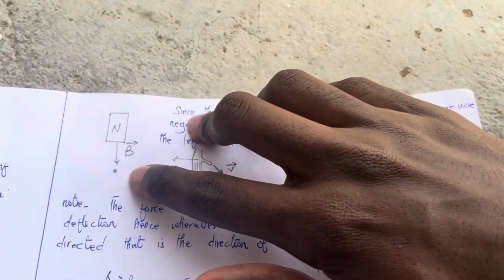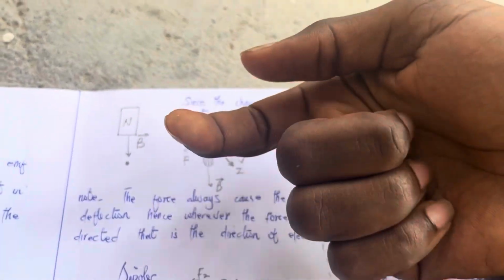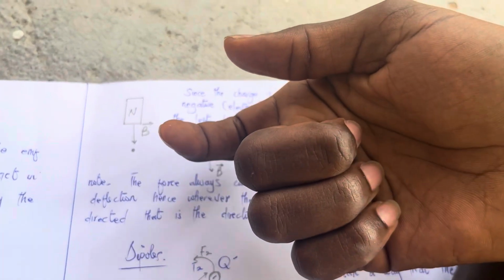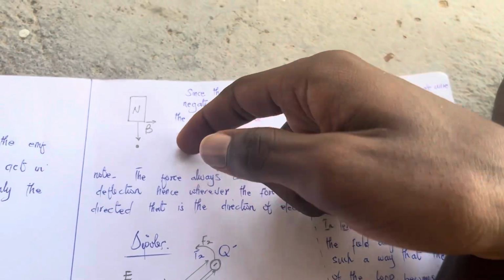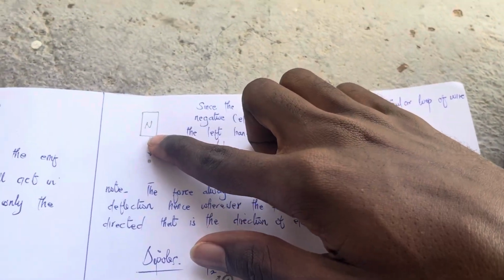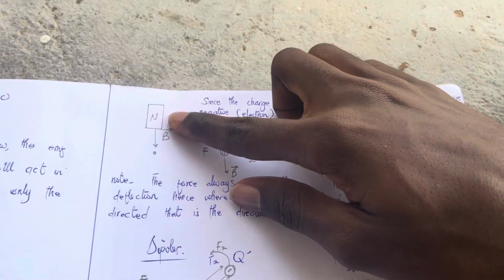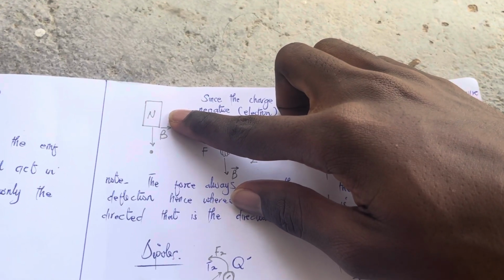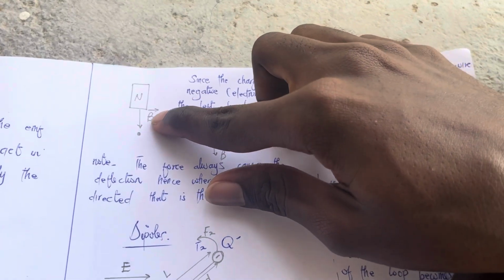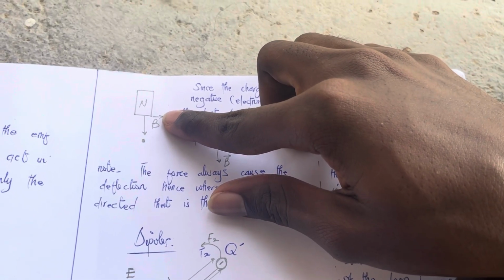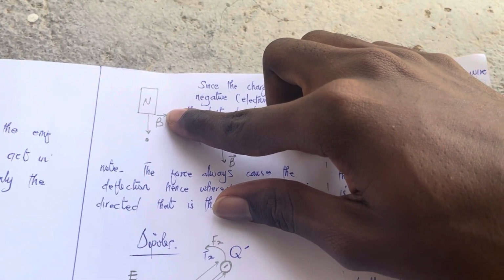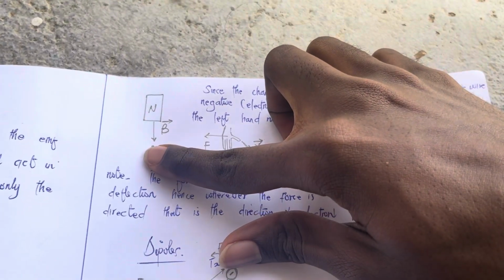Okay, and this negative charge is coming towards you. And you put a north pole of a magnet directly above the beam. So the magnetic field, which is B, that I've indicated here, points straight down. That's what I'm trying to say.